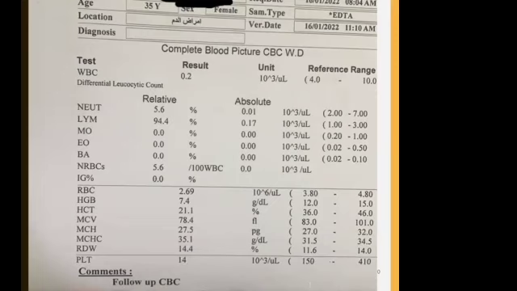Okay. Platelets are 14 or 14,000. The range is 150 to 410. So we're going to say this patient has thrombocytopenia.